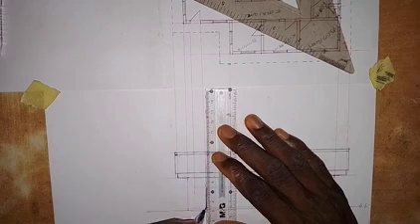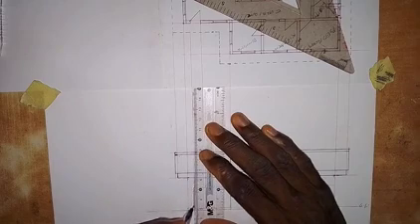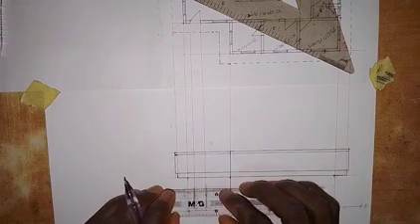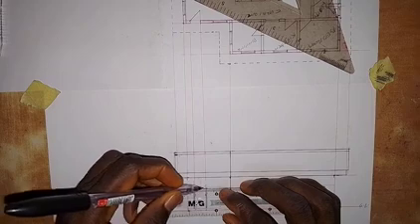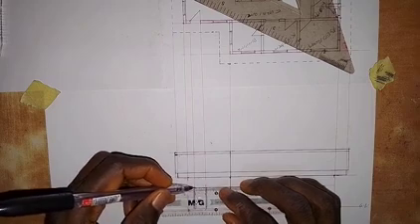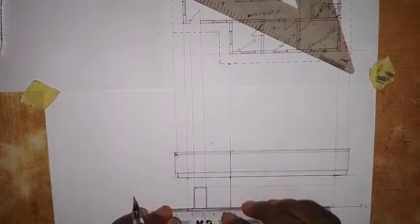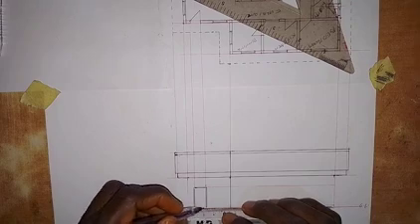We come from here 1 millimeter, and then we draw this. Then the top edge of the door, all right, so we have this now. For this, make it a thick line.